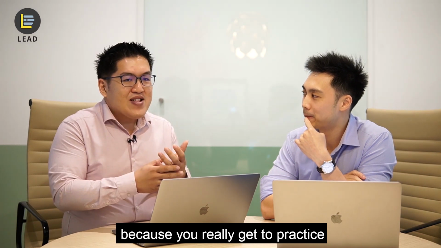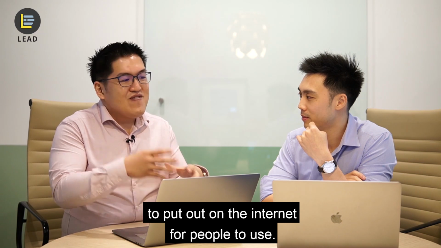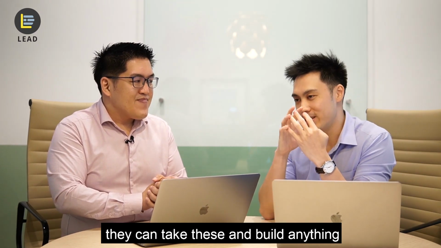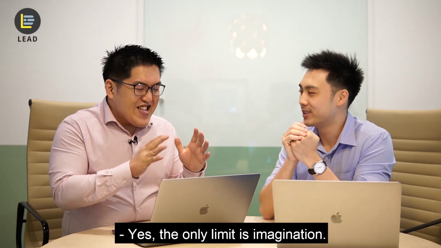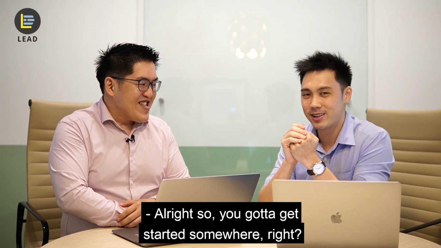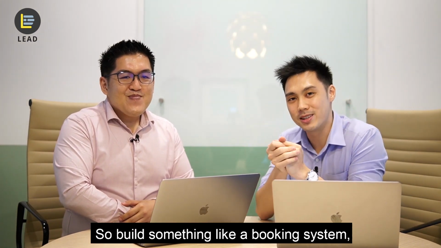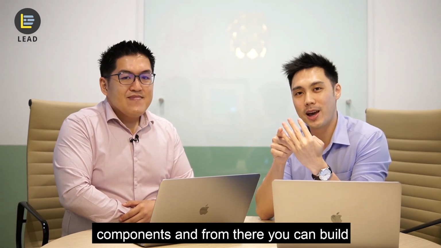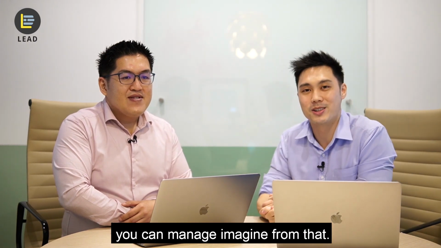They give you a lot of practical experience in handling real-world use cases, because you really get to practice front end, back end, storing data, and also how to put it out on the internet for people to use. Once they understand these four components, they can build anything that imagination can bring them to. The only limit is your imagination. So you've got to get started somewhere. Build a web application booking system using the four components, and from there you can build different types of web applications that you can imagine.